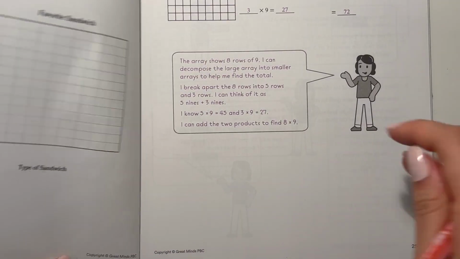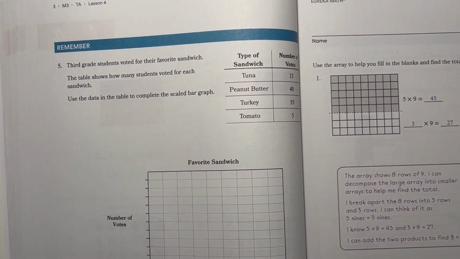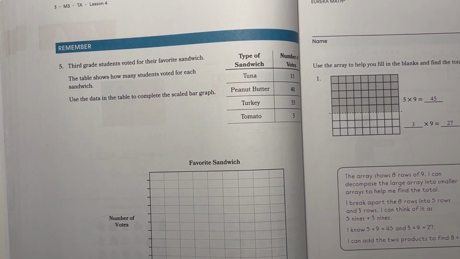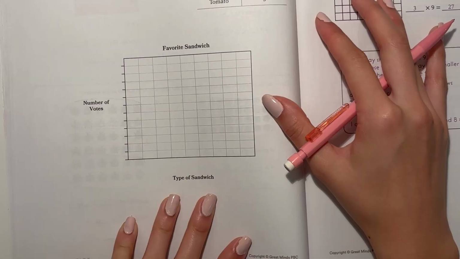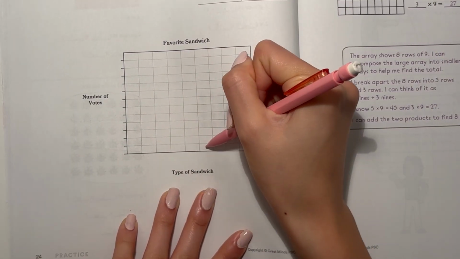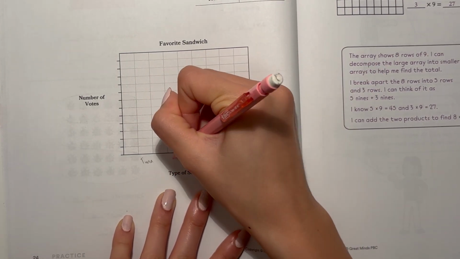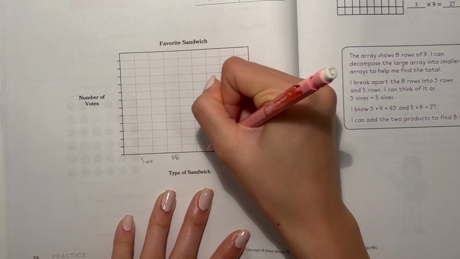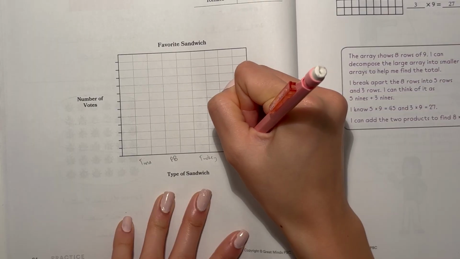Alright, next page. Number 5, third grade students voted for their favorite sandwich. The table shows how many students voted for each sandwich. Use the data in the table to complete the scaled bar graph. Alright, let's see. So first we have tuna. Let's do PB for peanut butter. We have turkey, and then we have tomato.